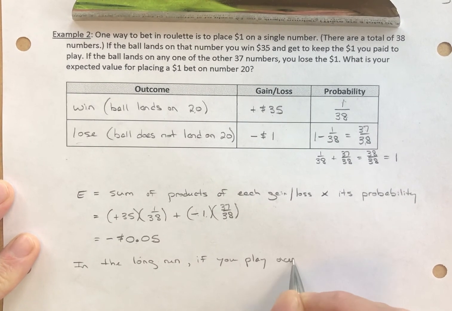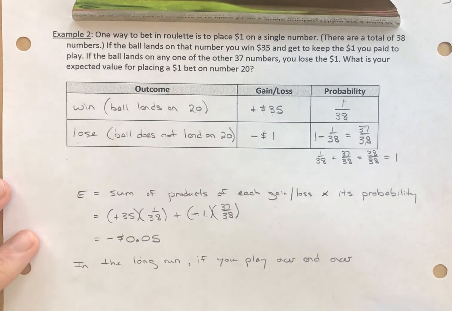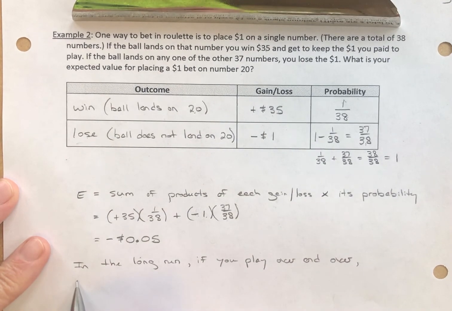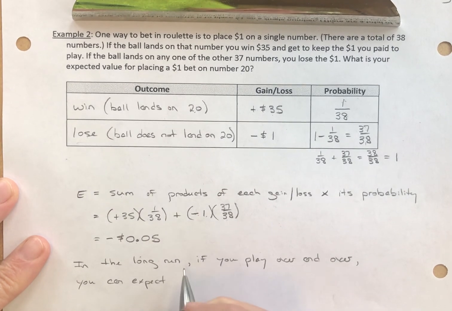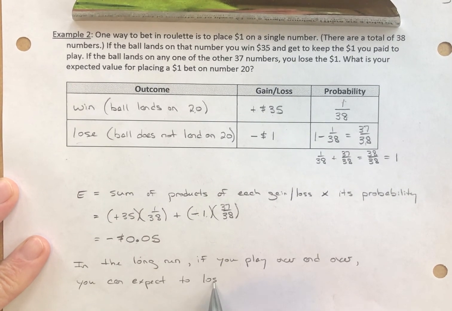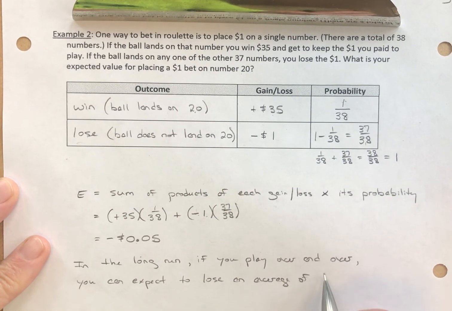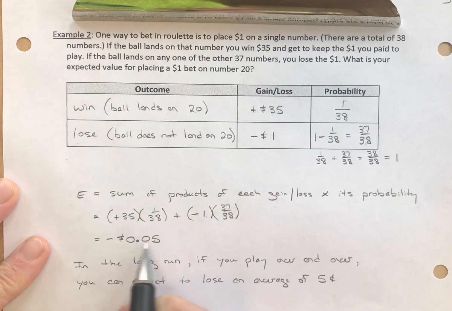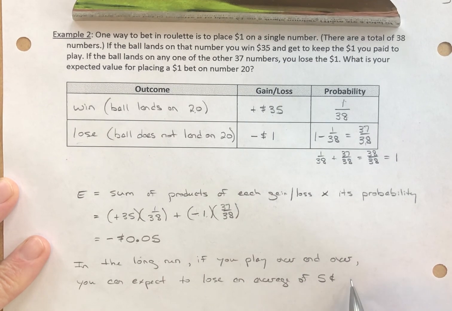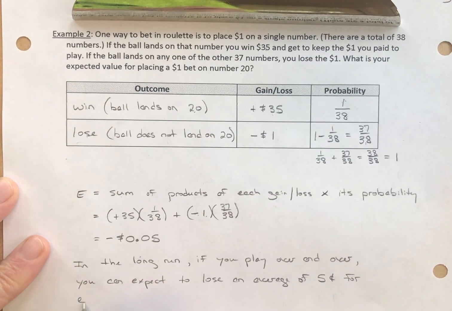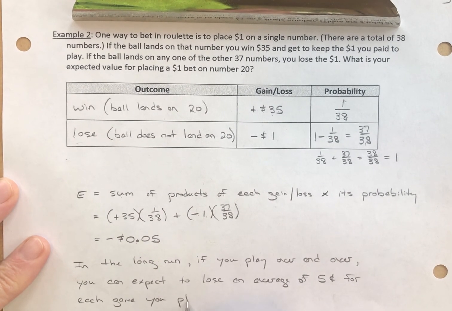Okay, if you play over and over, you just sit there at the roulette wheel and you keep betting on a single number and just playing and letting it spin. Okay, you can expect, expected value, you can expect to lose an average of 5 cents. That's the dollar form of 5 cents, $0.05. Here's the cents form of 5 cents, for each game you play.